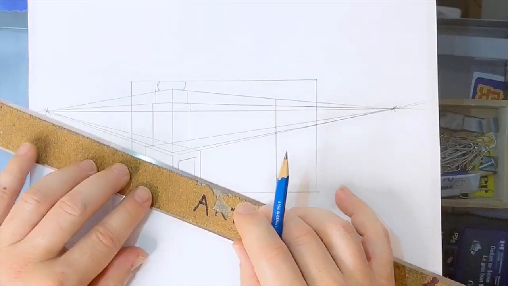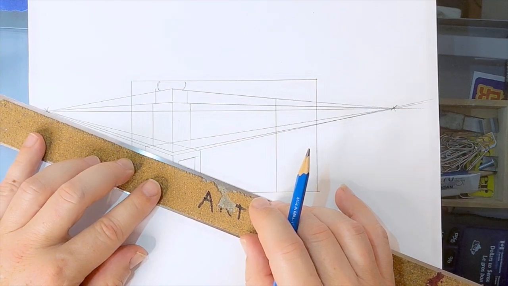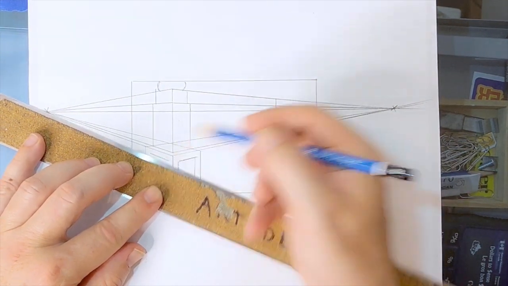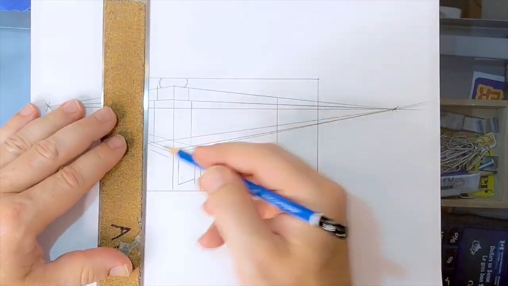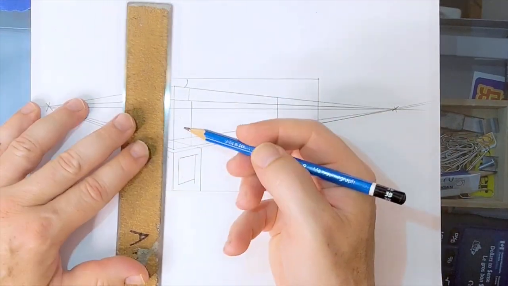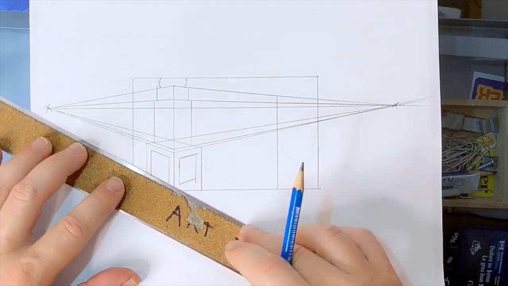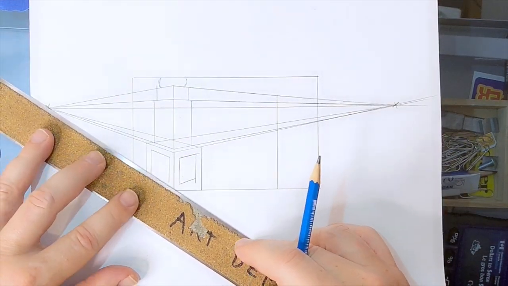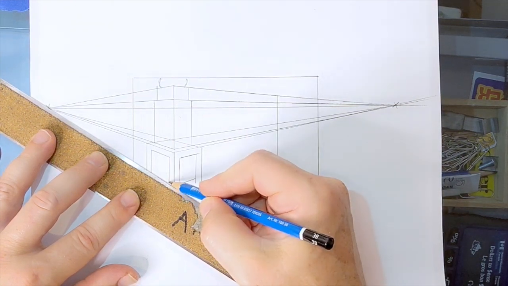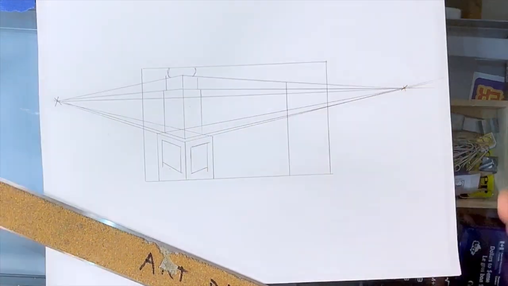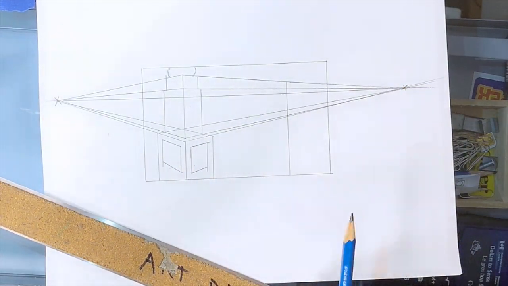So the windows or even the insides stay true to the VPs. We don't suddenly just change the rules because we've got a window or something on the inside. If it's square, if it's a rectangle, it must follow the VPs. Circles, well, that's a different story. Okay, so I got a couple of windows on each side of my building there.